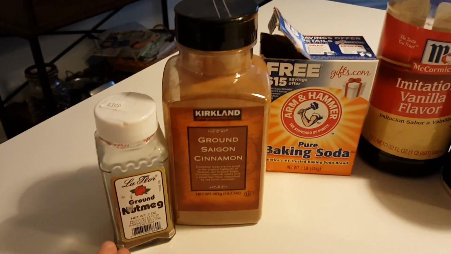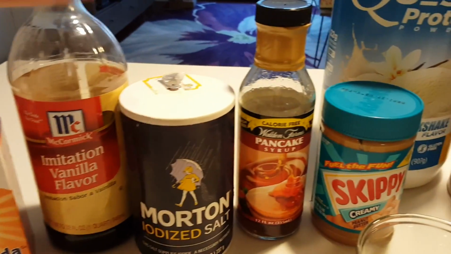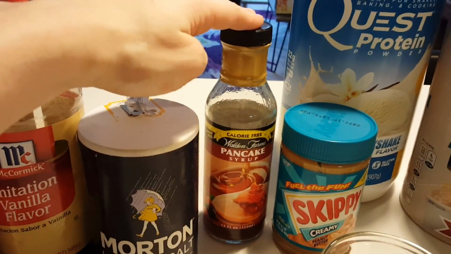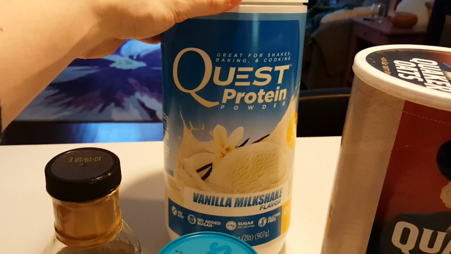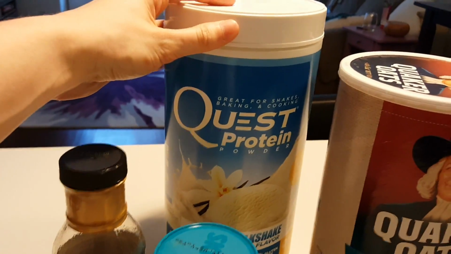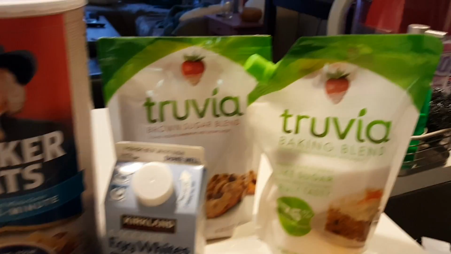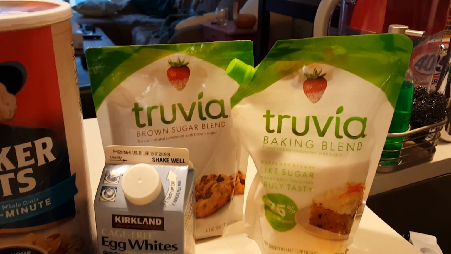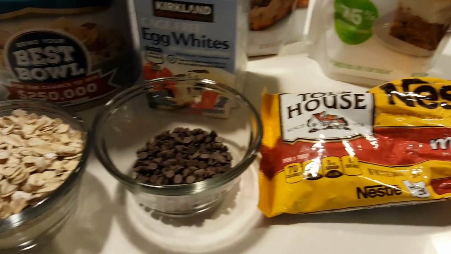So I have some cinnamon and nutmeg, a little bit of baking soda, vanilla extract, salt, Walden Farms 0-calorie pancake syrup. You can use sugar-free or whatever you happen to have on hand. Then I have some creamy peanut butter, a little bit of Quest vanilla protein. Honestly, I'm just trying to use this up, but you can use vanilla or even unflavored protein, which is perfectly fine. Then I have some Quaker oats right here, a little bit of egg whites, Truvia brown sugar and regular sugar baking blend. You don't have to use Truvia though, you could just use whatever you have in your cabinets. And last but not least, a little bit of Nestle mini chocolate chips.